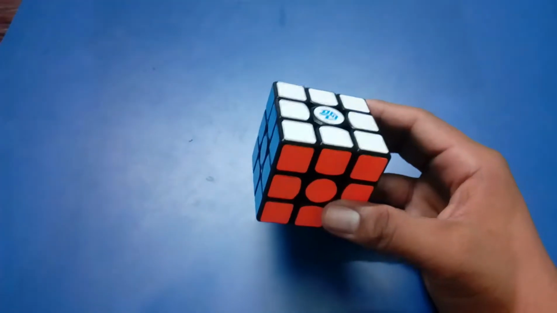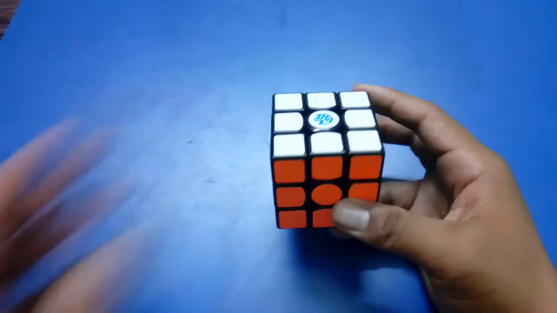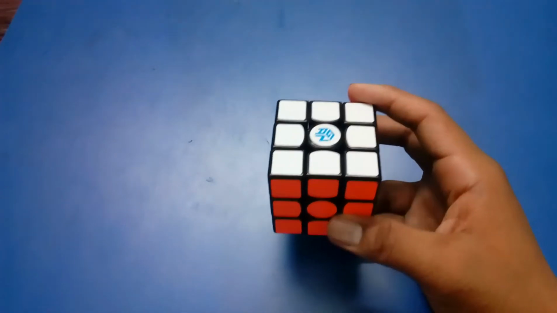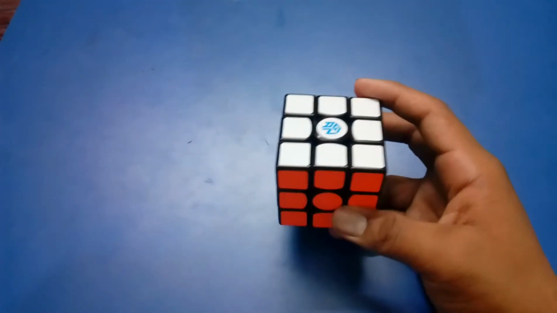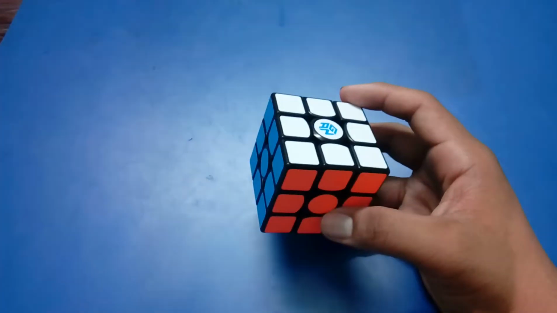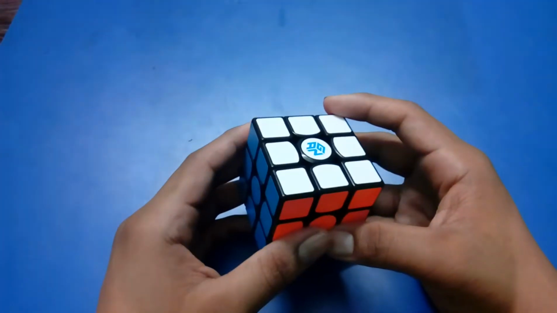Just keep in mind, you cannot disrupt the M layer. I will most probably have all the setups in the description for M2, not for OP and all that, because M2 is just a bit tricky, just a bit, like not even.